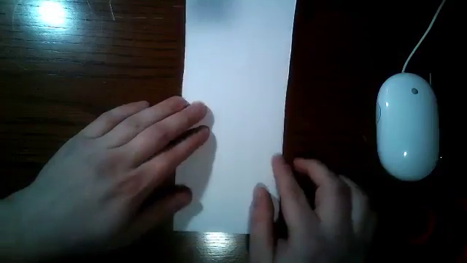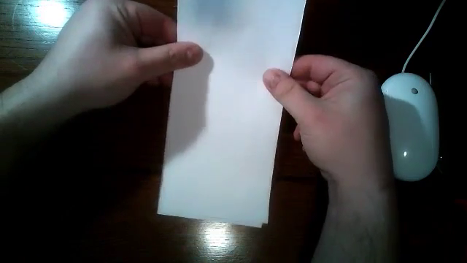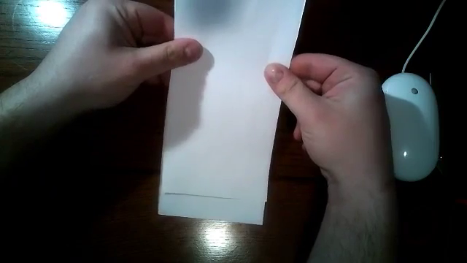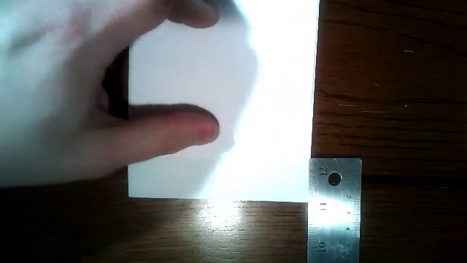Now that we have these two half sheets of paper, what you're going to do, and I'm just going to remove my book here to get it out of the way, is stack them on top of each other. Okay. And once they're on top of each other, exactly on top of each other, you're going to slide the top one up. Slide the top one up so you get about this length here. And so it's just about an inch.